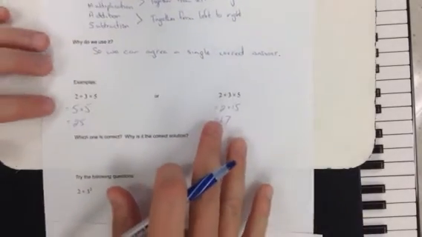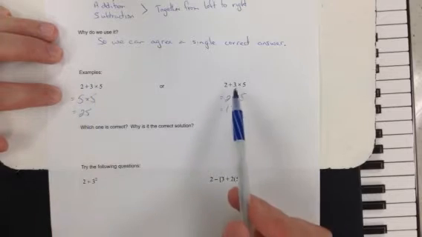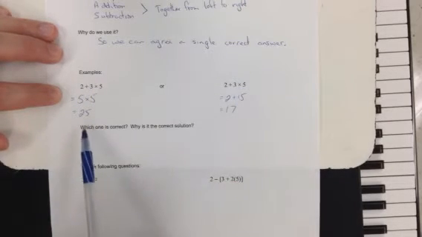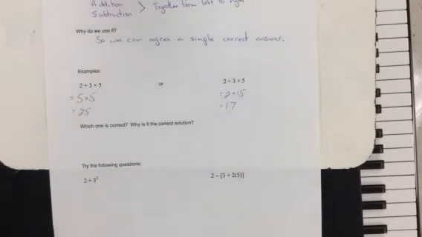So there's 2 examples that I have written down here. You'll notice that it's the same question, 2 plus 3 times 5 in both cases. But you'll also notice that we have 2 different answers here. So how do we know which one is correct? We've got the same question done 2 different ways.